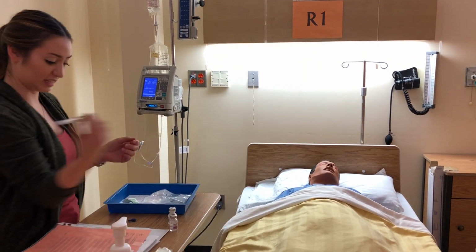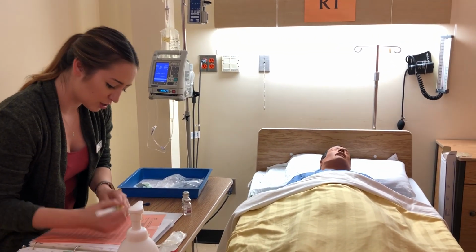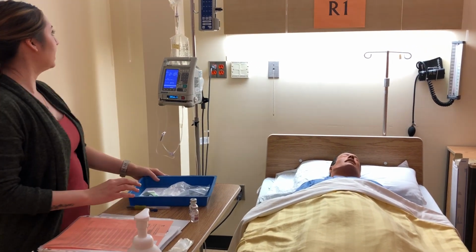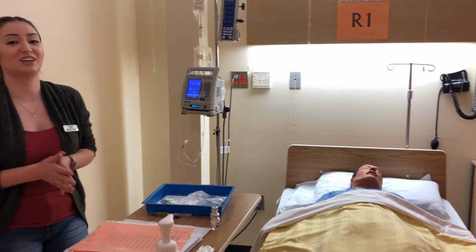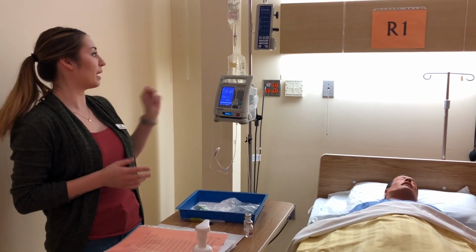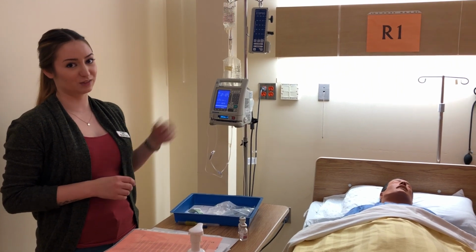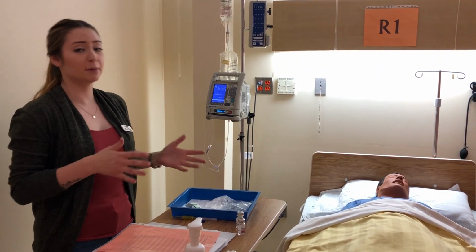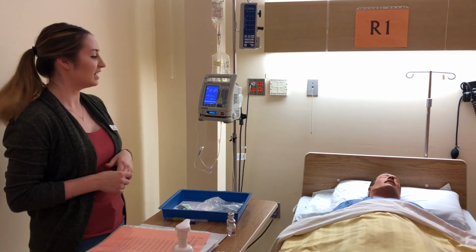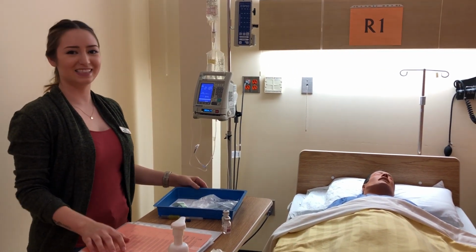I'm going to document that I gave the medication, perform an exit safety check, so I'll give her call bell. And once it's all done infusing, I'm going to come back and check to make sure that the primary bag has kicked in and it's running again. I'm going to come back in about 10 minutes though, just to check up on her and make sure it's still running smoothly. So yeah, I think that's it.